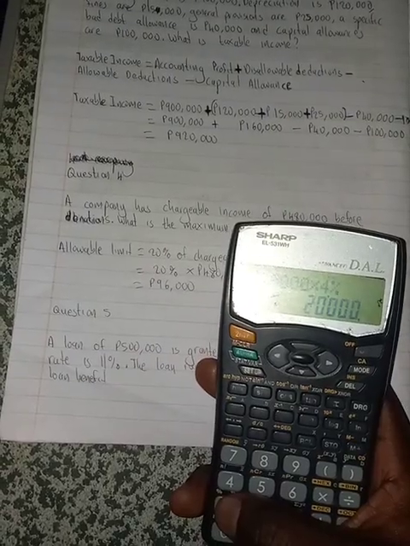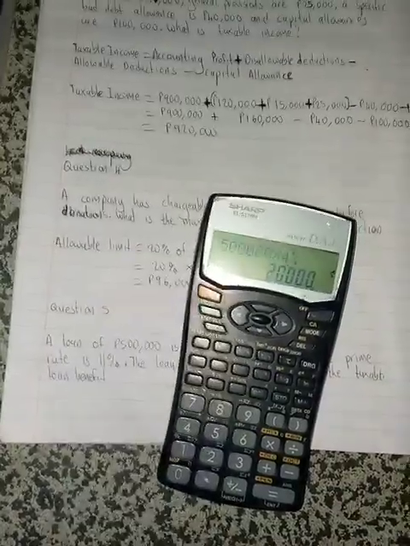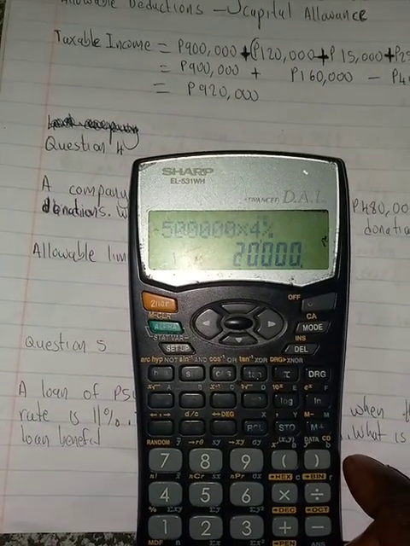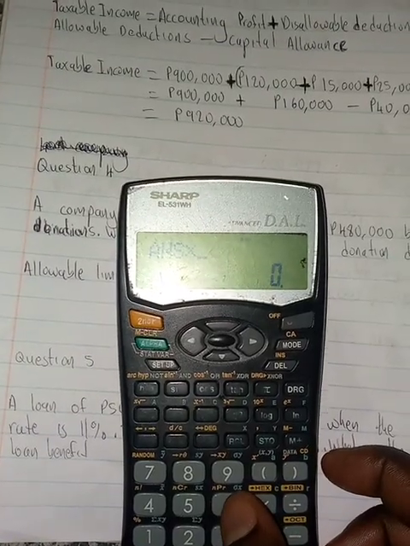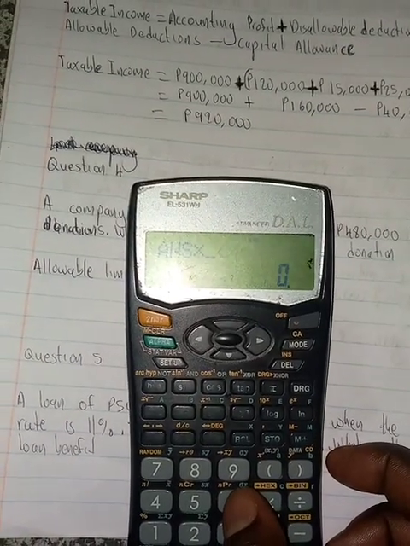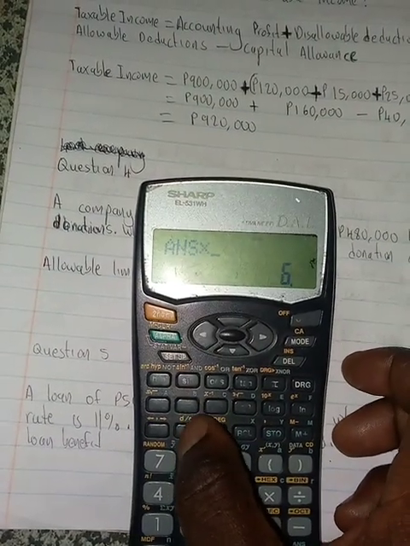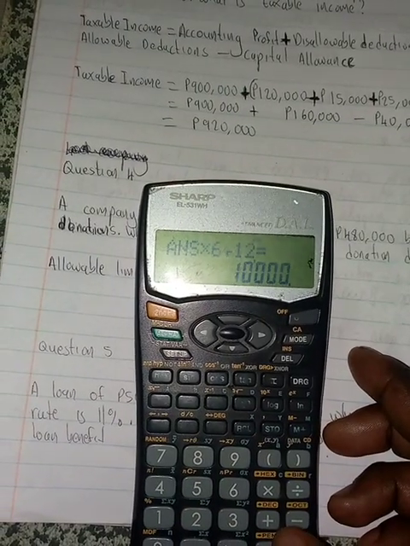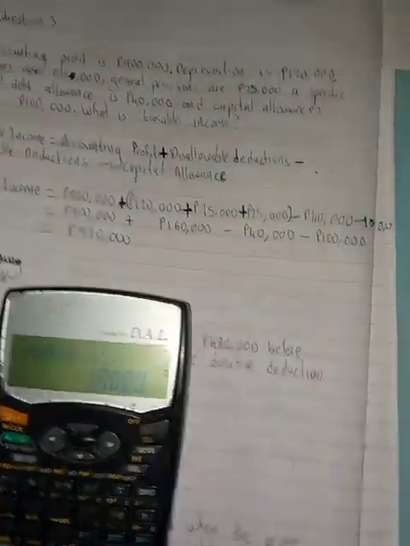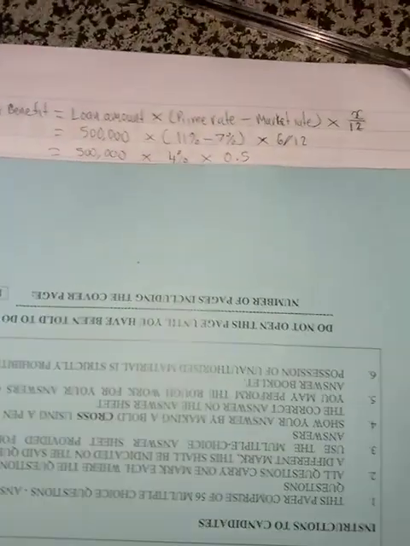11 minus 7. Okay, that should give us a solid 20,000. Then we multiply it by 6 months. 6 months is 6 over 12. Okay, that gives us 10,000. So there it is.